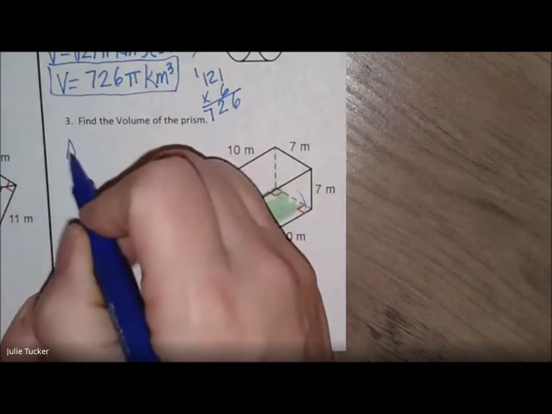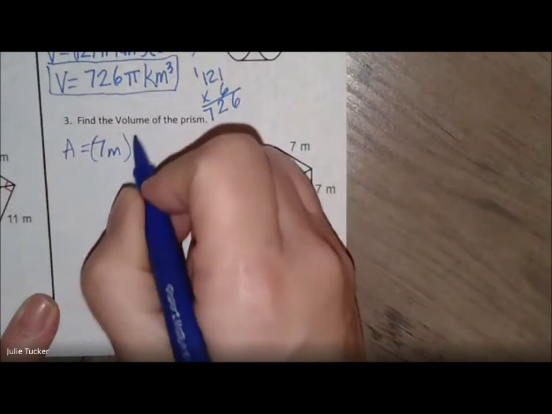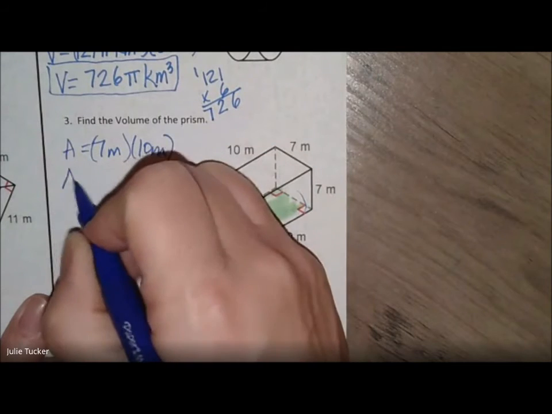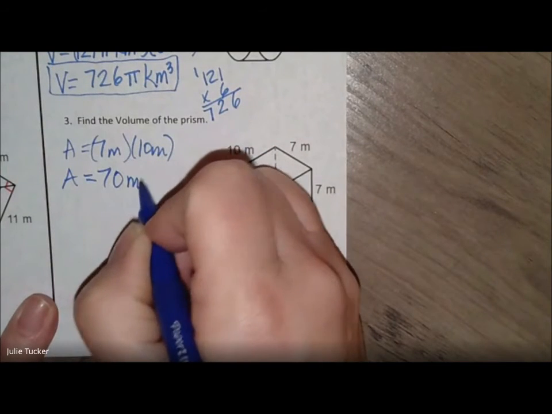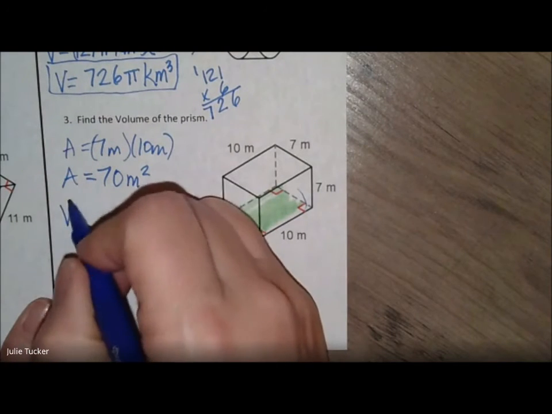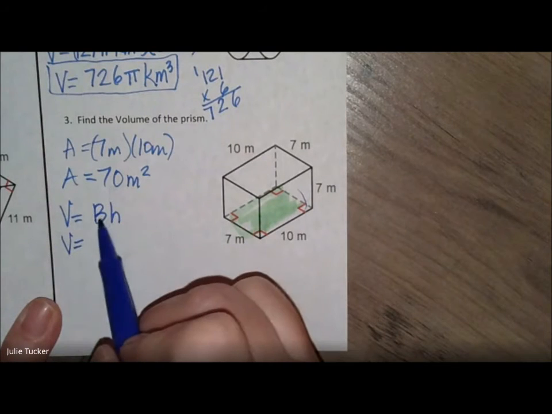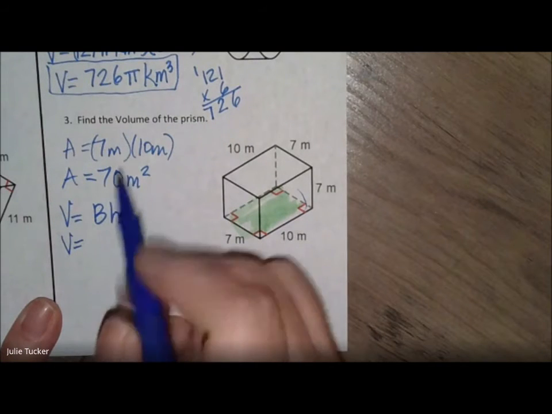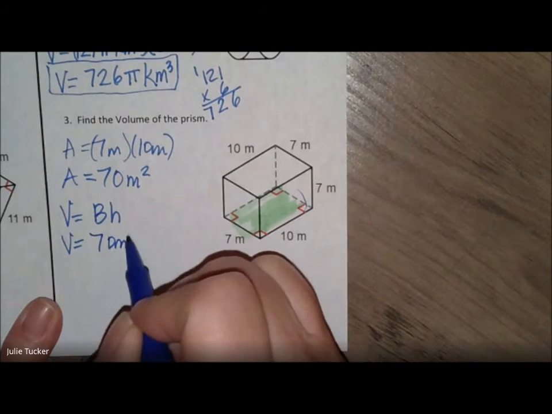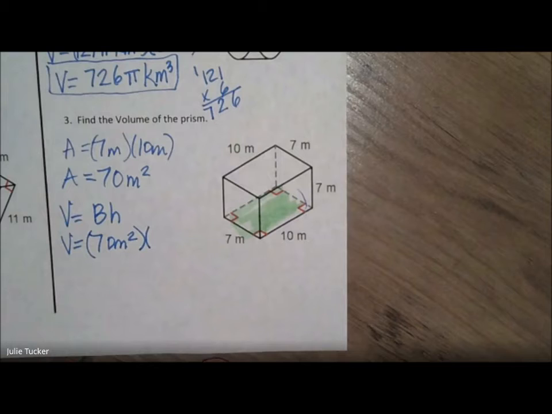Good job. Okay, so now I need to do the volume. So I'm going to replace the capital B with the area, which was 70 meters squared. And I need to go put the height there now. So what is the height of the solid? Good.